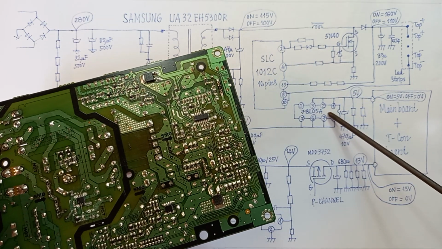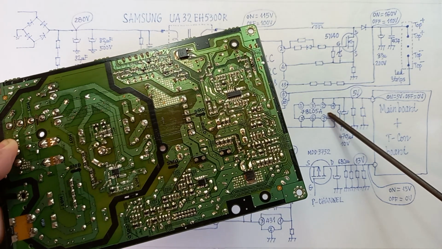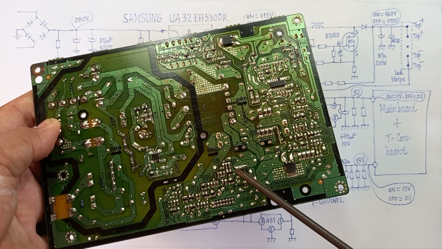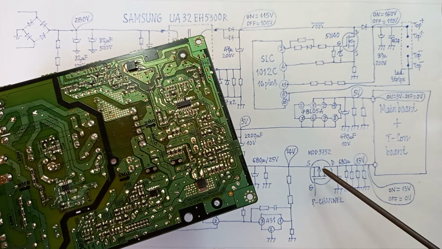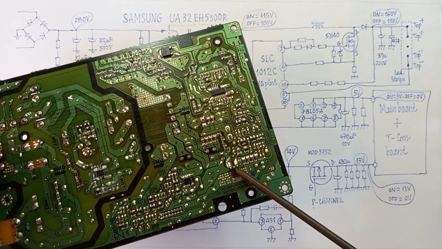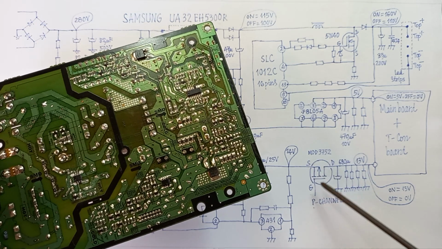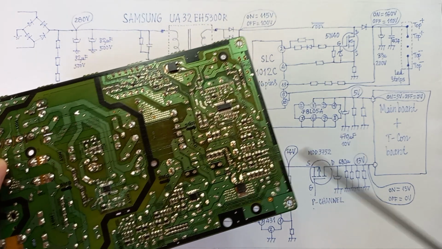The voltage stabilizer IC. The MOSFET. This MOSFET is the P-channel MOSFET.